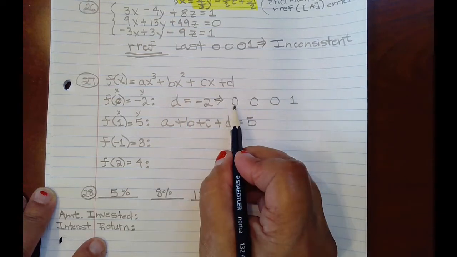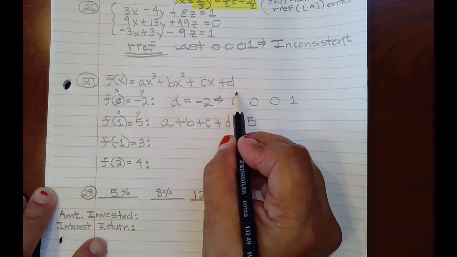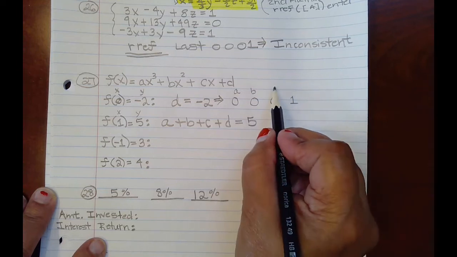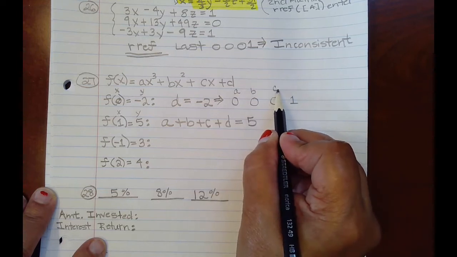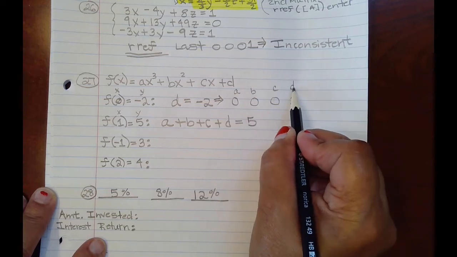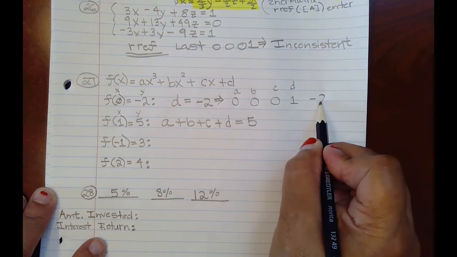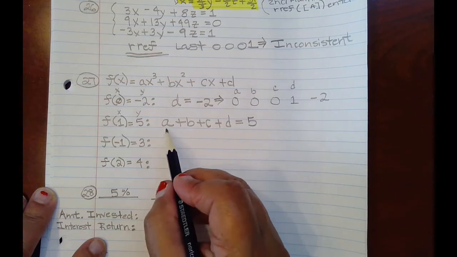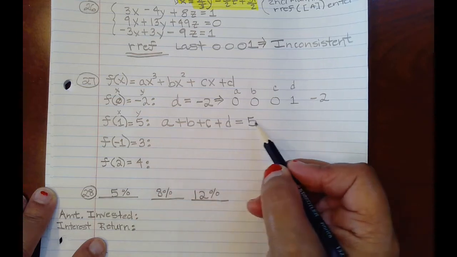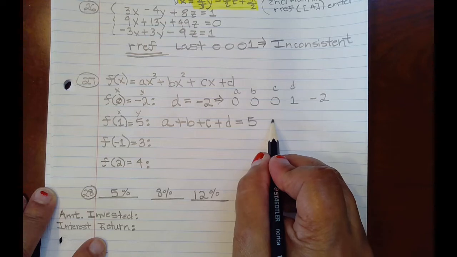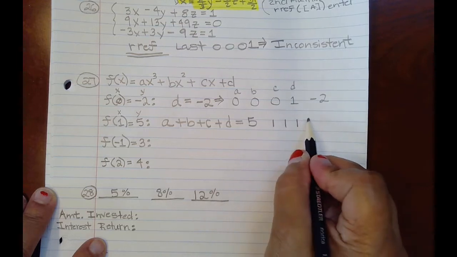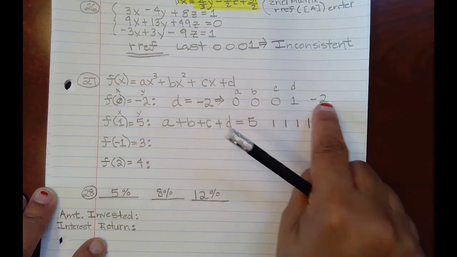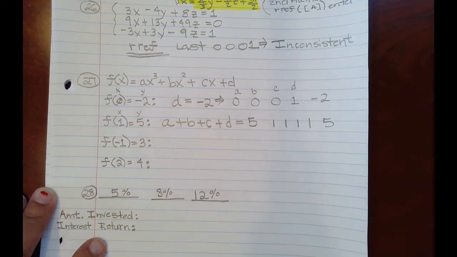This is the A column, this is the B column, this is the C column, this is the D column, and then there's the constant that goes with it. Whereas this one would be 1, 1, 1, 1, 5. That's what you would have from this one. There should be 1, 2, 3, 4, 5 rows.